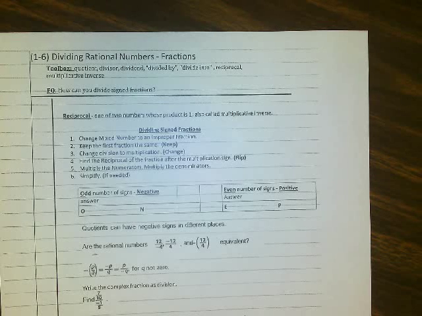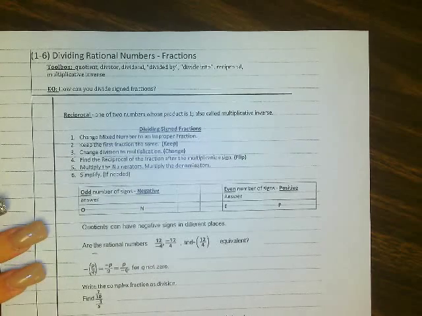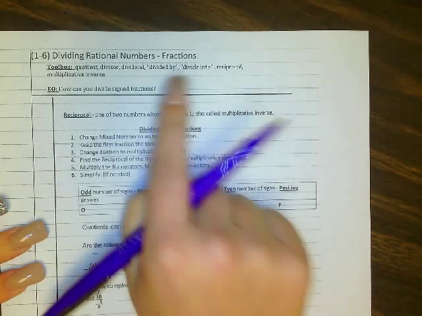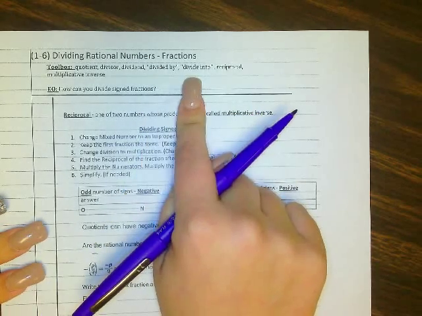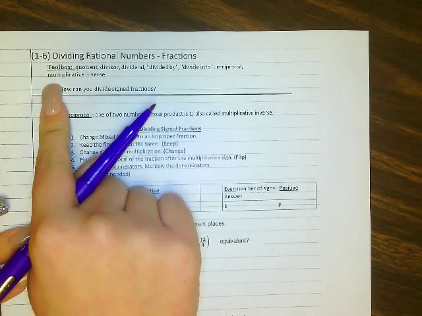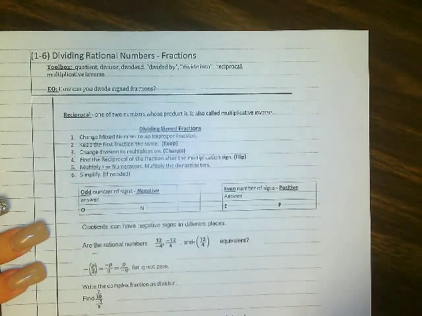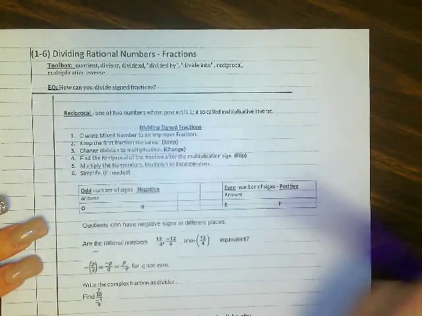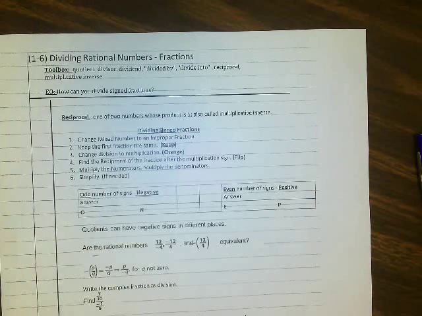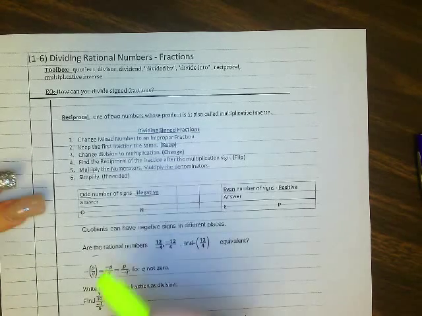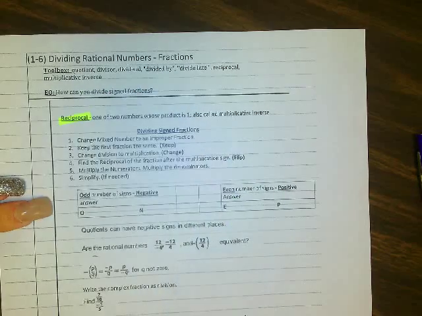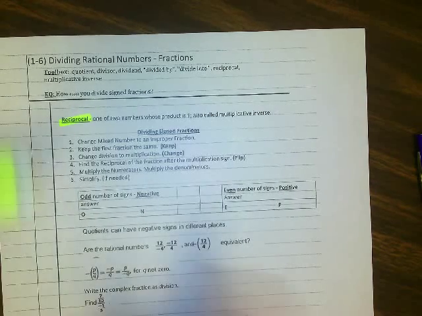Alright, hey guys, we're taking notes over dividing rational numbers and we're focusing in on fractions. So up here in our toolbox we have the words quotient, divisor, dividend, divided by, divided into, reciprocal, multiplicative inverse. And our essential question is how can you divide signed fractions? So the reciprocal is one of two numbers whose product is 1. Also called the multiplicative inverse.